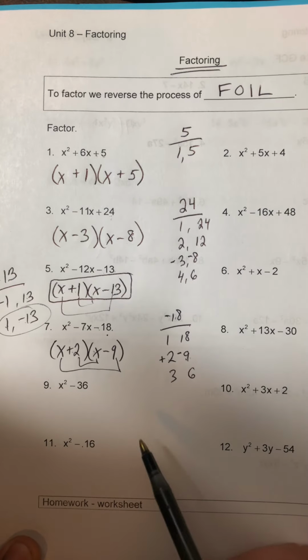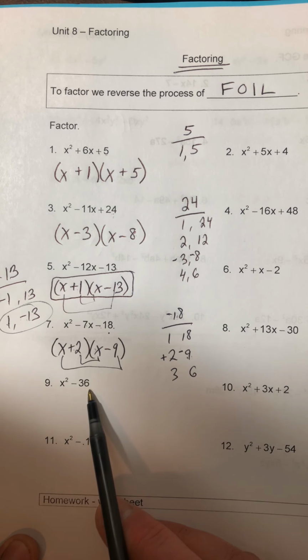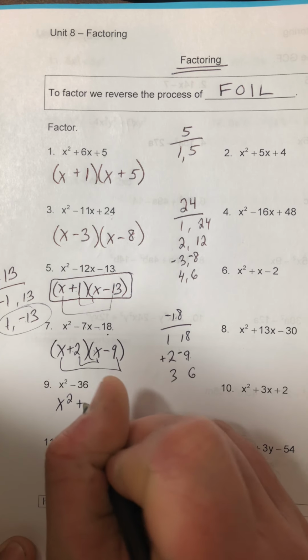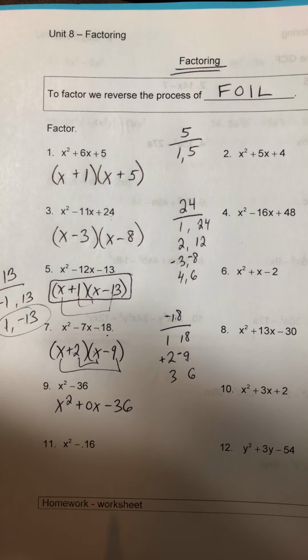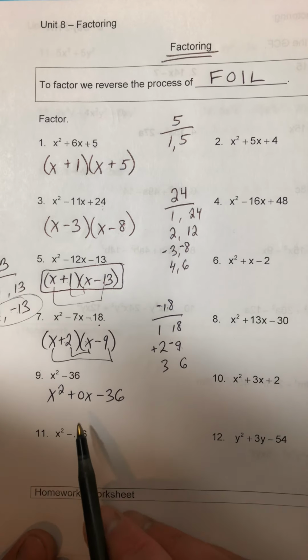Different than the rest. X squared minus 36. There's no GCF. It's only 2 terms long, though. It's a binomial already. What if I rewrote this as x squared plus 0x minus 36? Same thing, all right? You don't need the 0x in there, but it helps for factoring this way, maybe.